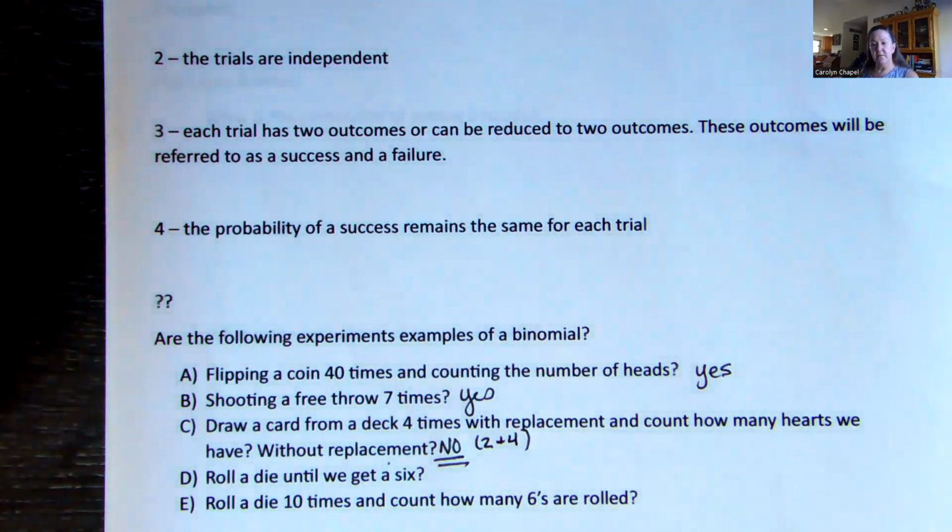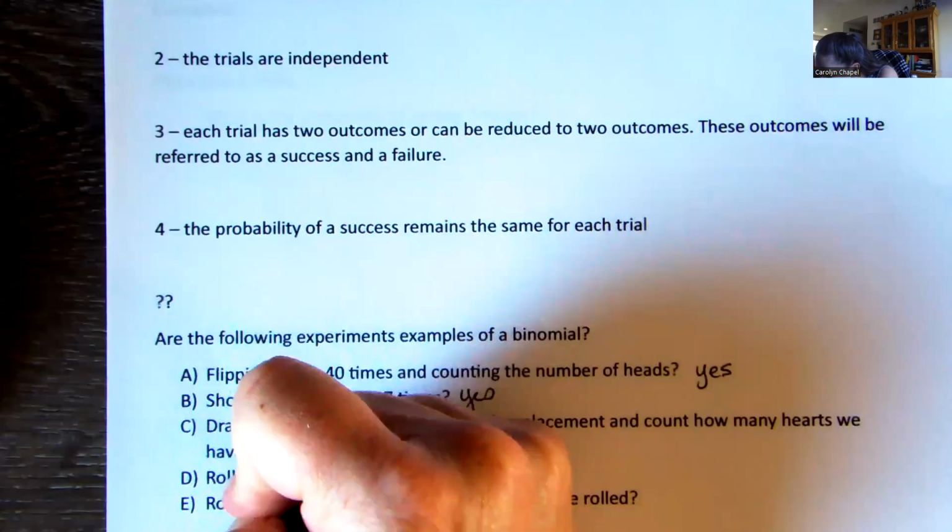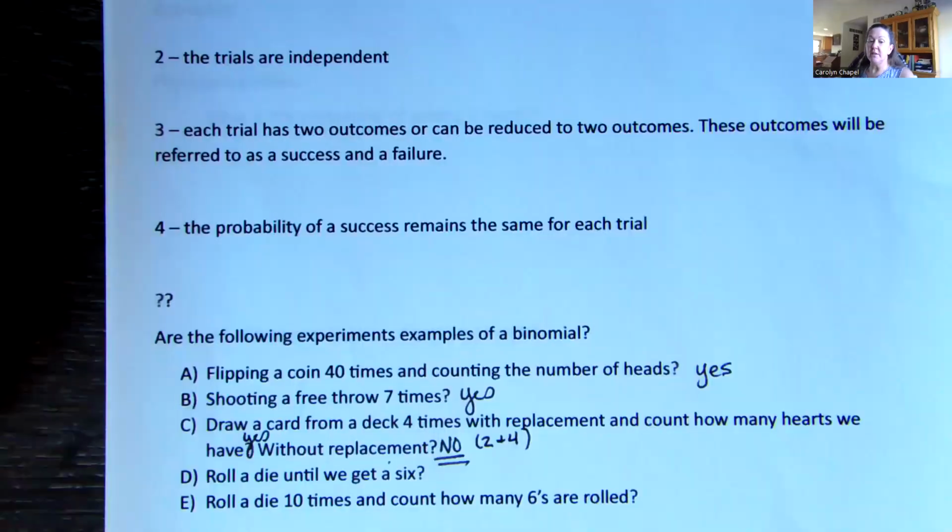Here we reduced it because all we're concerned about is if we have a heart or not. Our success is our heart. Everything else is considered a failure. So that would also be okay. And if we put the card back in the deck, that probability does remain the same. So if we do put it back in, this is a yes. If we don't, then it's a no.